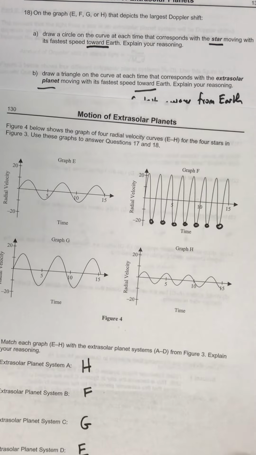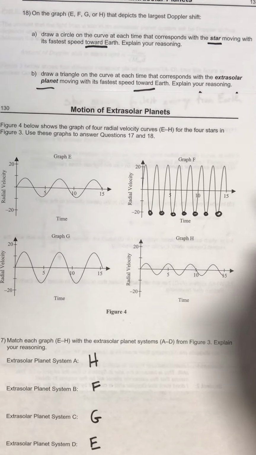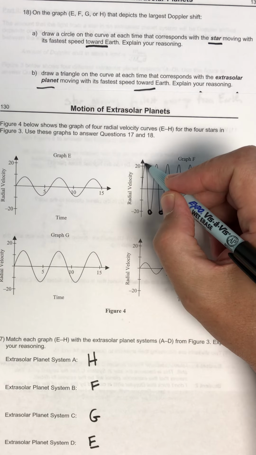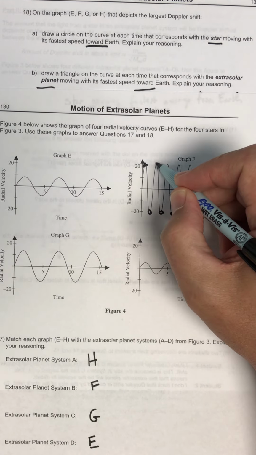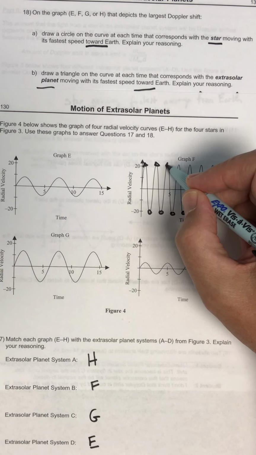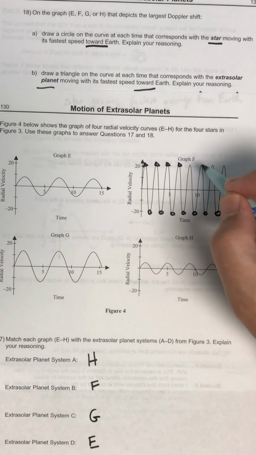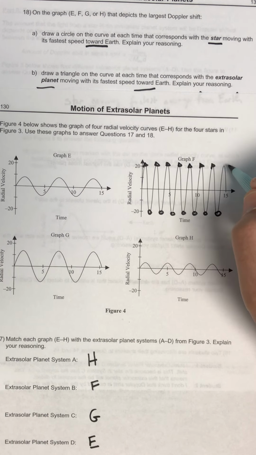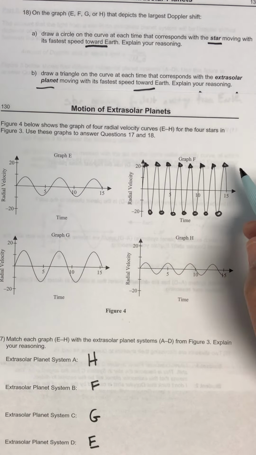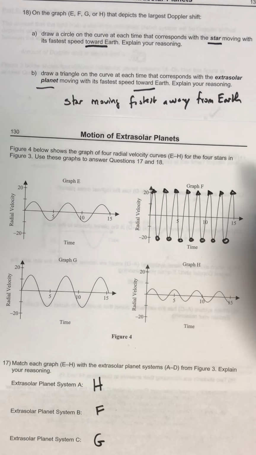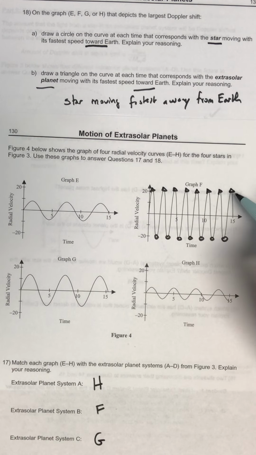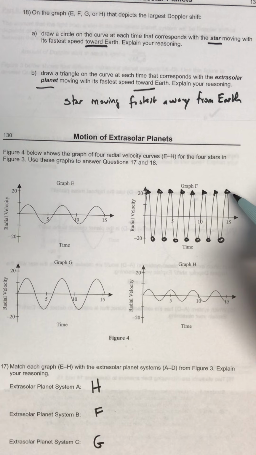So that's the biggest red shift, or the greatest positive radial velocity. So at the top of all of these curves, draw in a little triangle. The triangles are when the star is moving the fastest away from Earth, which is when the extrasolar planet is moving the fastest towards Earth.